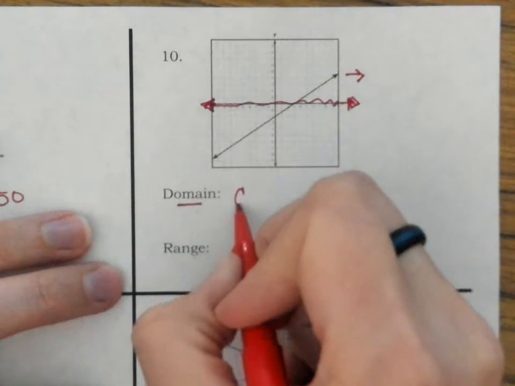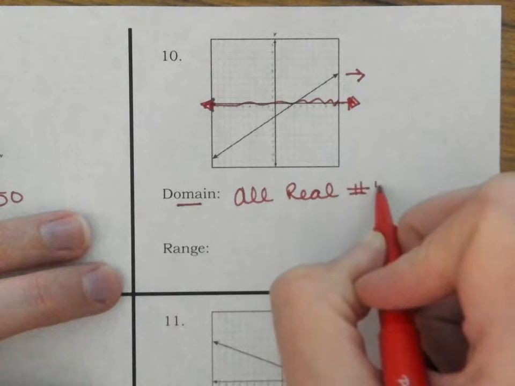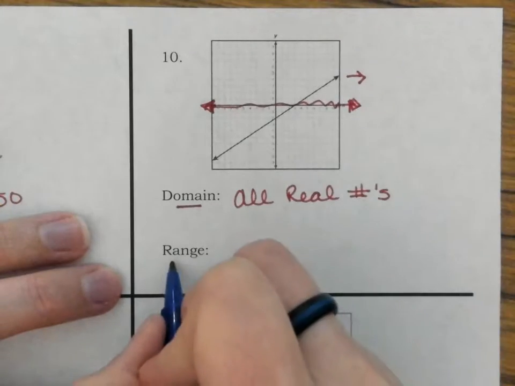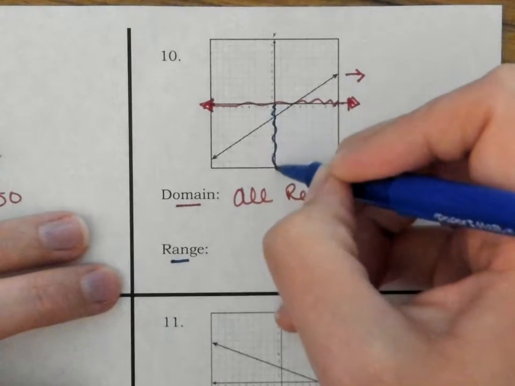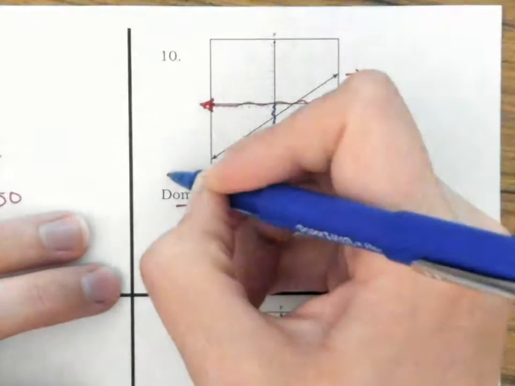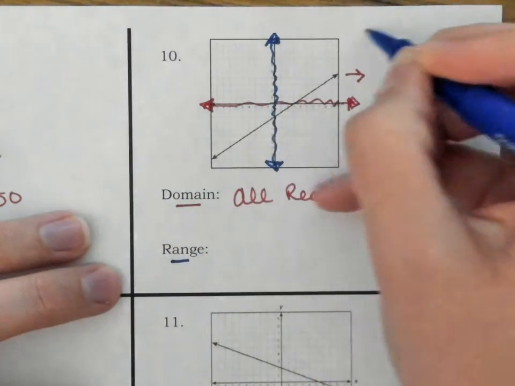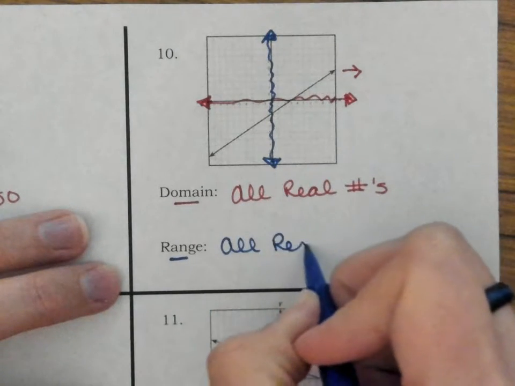So my domain is all real numbers. My range, looking at my y values, it's going down forever. It's just going down and left. And it's also going up forever. It's just going up and right. And so my range is also all real numbers.